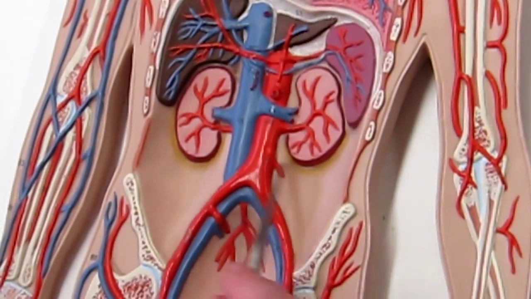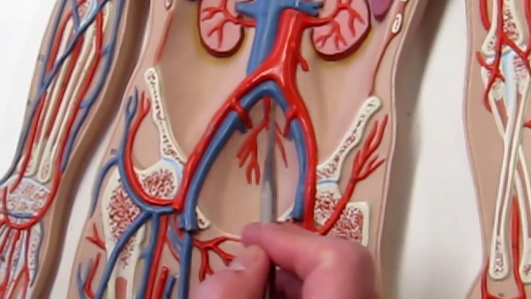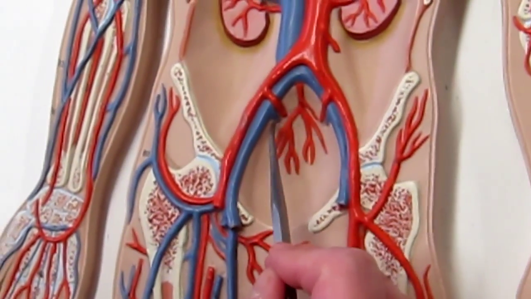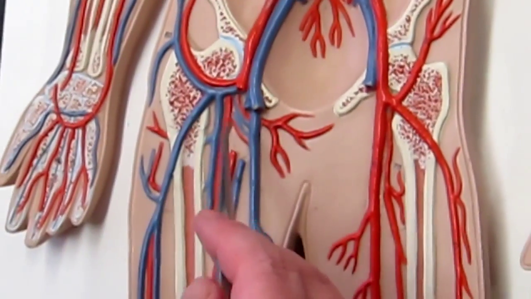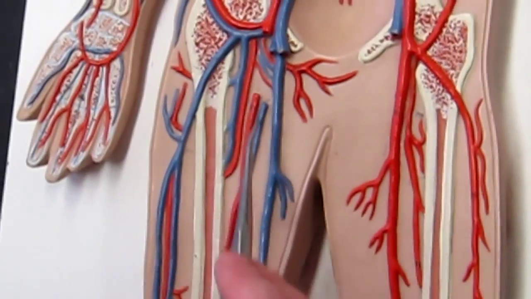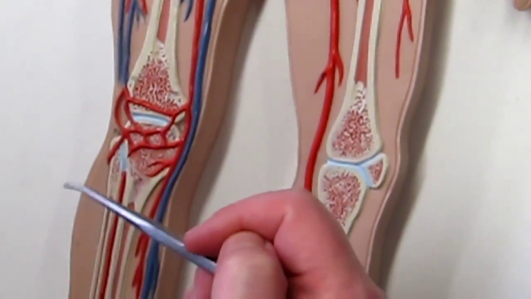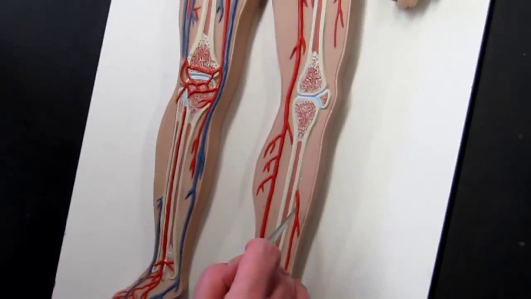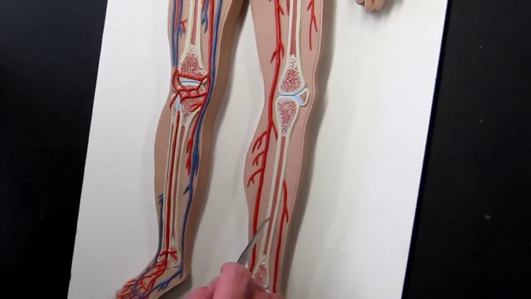And the situation's going to be the same with the veins here as we had with the arteries. Common iliacs, external iliacs, internal iliacs, a femoral vein, which has been cut off on this model, a popliteal vein, which also is not visible, and an anterior and posterior tibial vein, which again are not represented here.